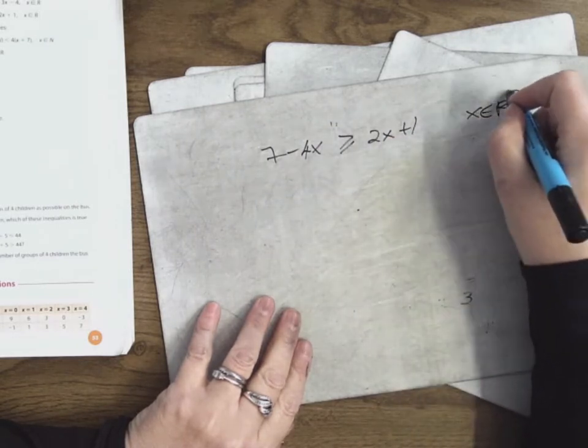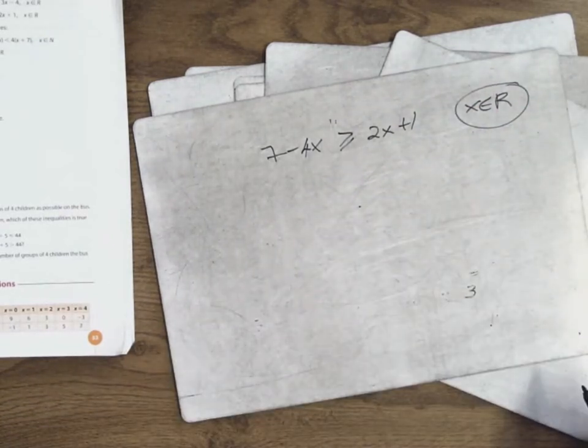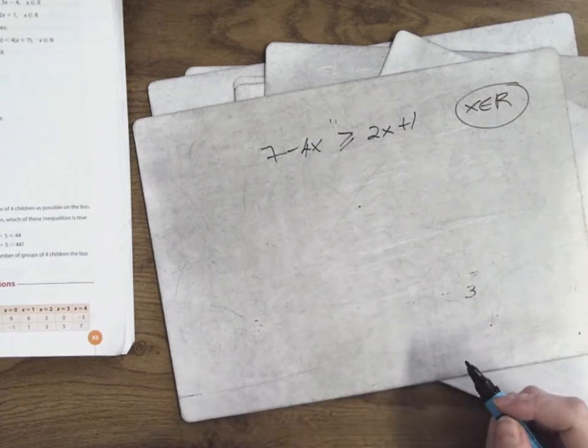Remember, that's just for the very last line. When you draw the number line, what will I be drawing? Dots or a heavy line? Heavy line. Right? X is on one side, numbers on the other.